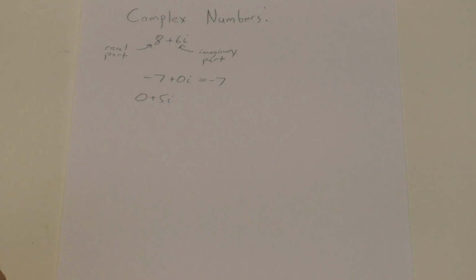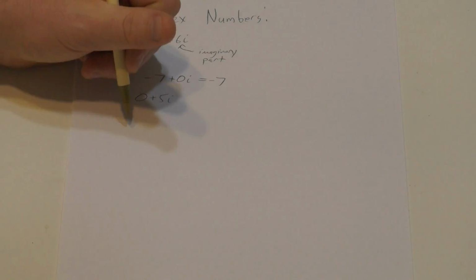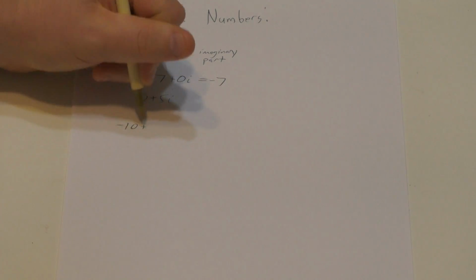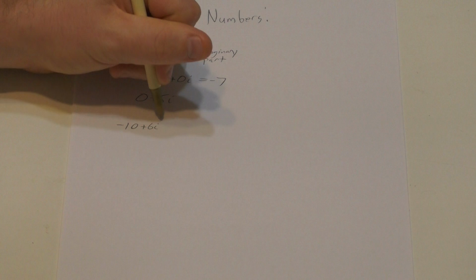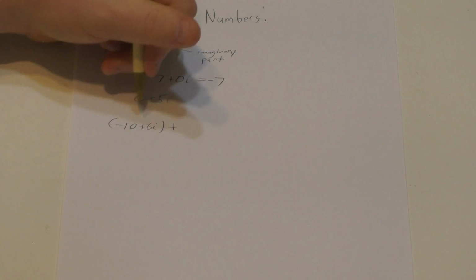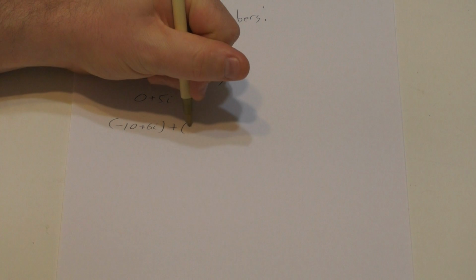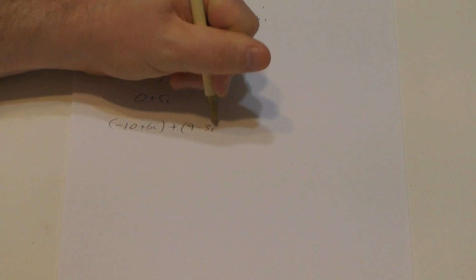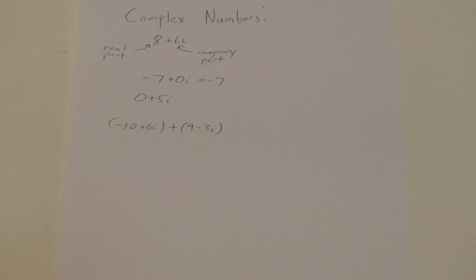Now, like other numbers, real numbers, with complex numbers we want to be able to add and subtract those like we would any real number. So let's talk about what we need to do for that. Let's say that I have -10 plus 6i, plus, this is a complex number, plus another complex number, say 9 minus 3i. Okay?